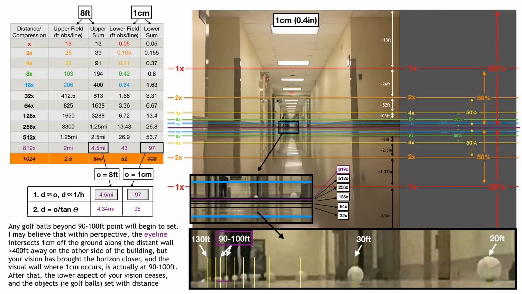So if, let's say, this hallway were, instead of 400 feet, it were 95 feet, well then yes, I would see 1 centimeter off the ground in that case. But this hallway is now 400 feet in length, and I do not see that far. So again, after that point, the lower aspect of your vision ceases, and the objects, i.e. the golf balls in this case, will set with distance.